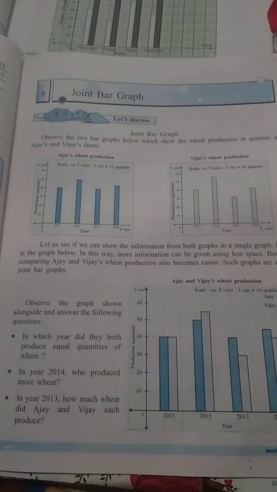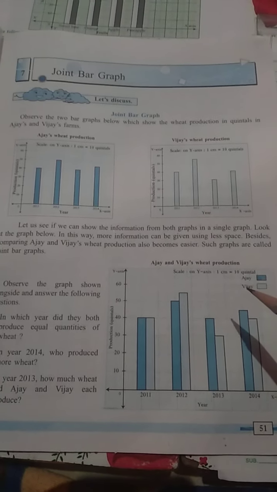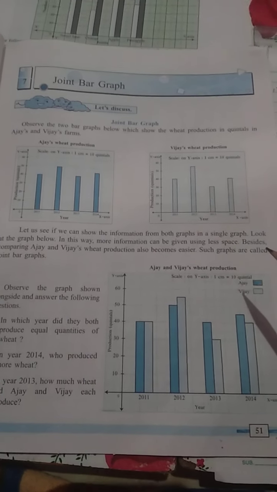Here in your textbook it is given, but this year you want to draw a joint bar graph. In our last lesson you already drew the bar graph. If a single bar is there, it is called a bar graph. If two bars are joined to each other, it is called a joint bar graph. When you are drawing the joint bar graph, you draw it like our bar graph, but the joint bar graph is used to compare things.